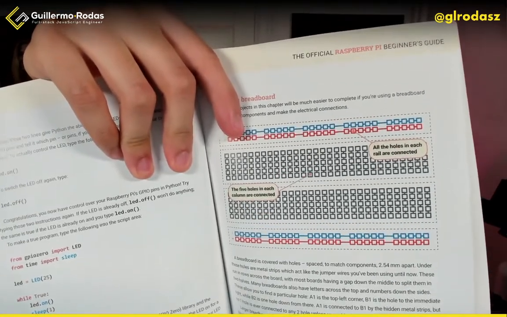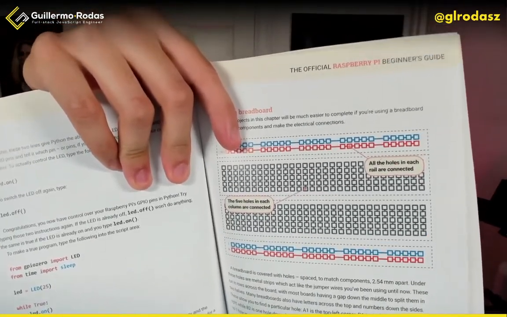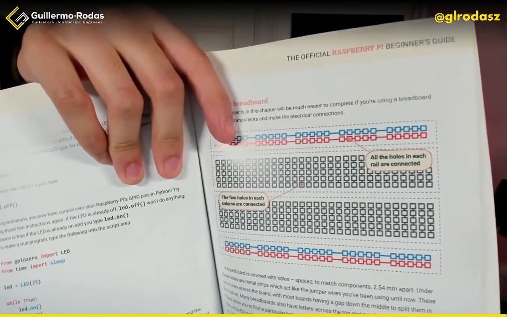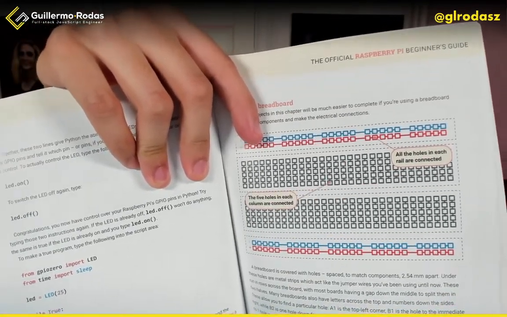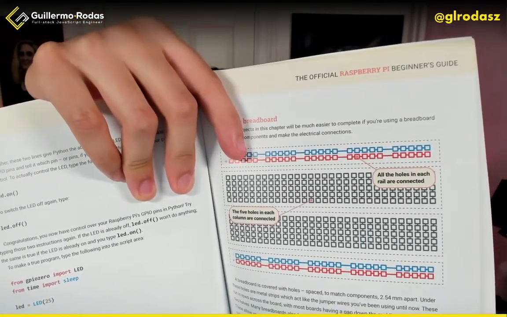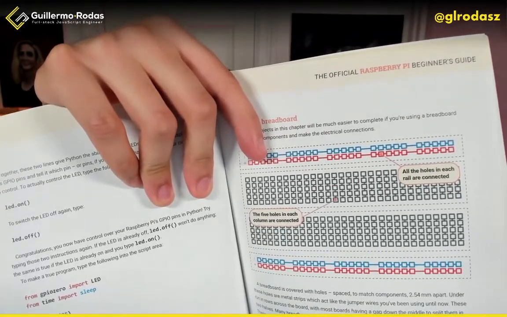As you see, the red lines at the sides are connected. The blue lines are connected, but then in the middle, there are columns that are connected. Every column is independent, right? So you can use the holes in each rail, which are connected. Yeah, exactly.